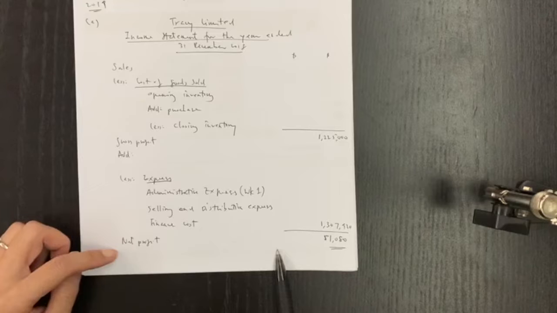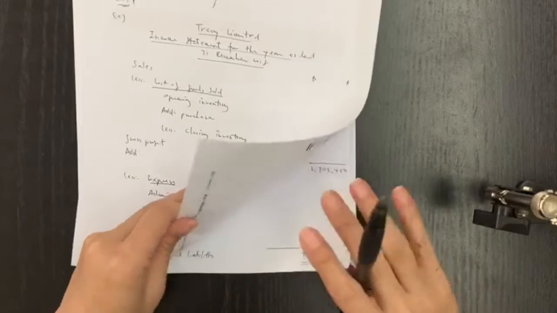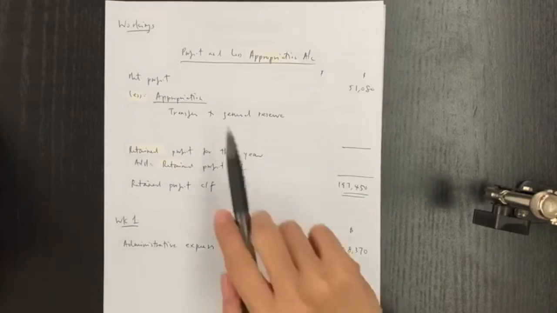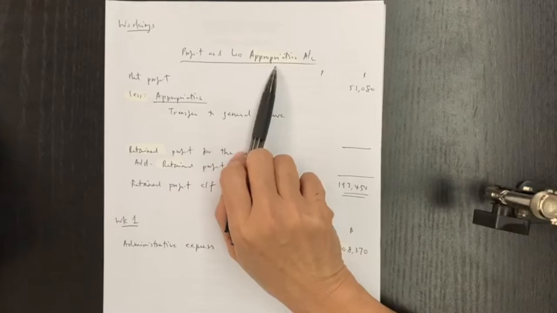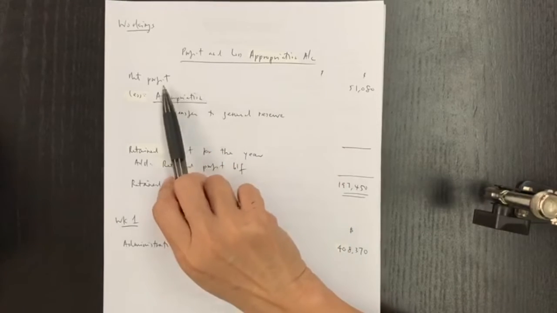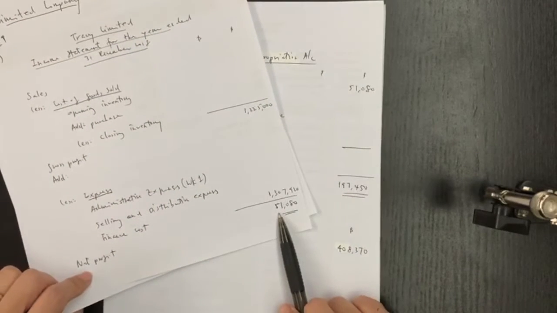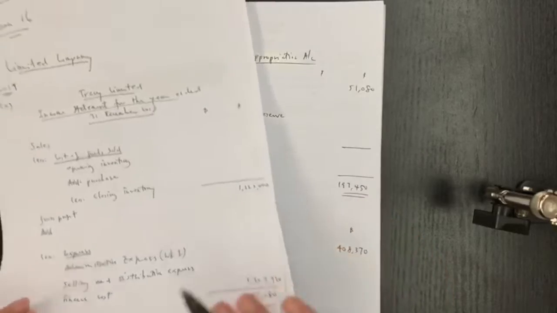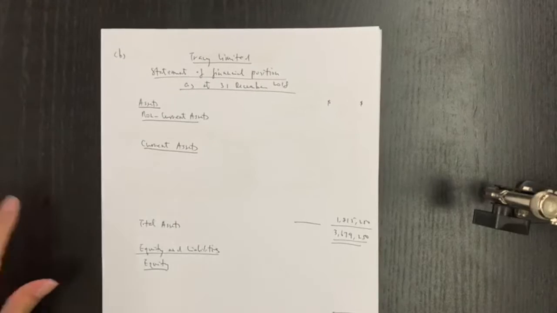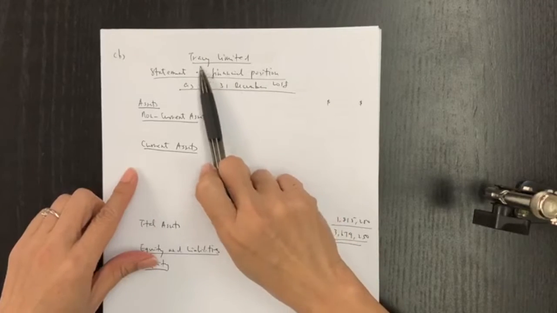Now remember, even though we have profit and loss appropriation accounts for limited company, we don't show it here. Therefore, we need workings. So here are my workings later on, to show the extra parts of the profit and loss appropriation accounts. To start with the net profits in the income statements, which is the same figure here, 51,080.